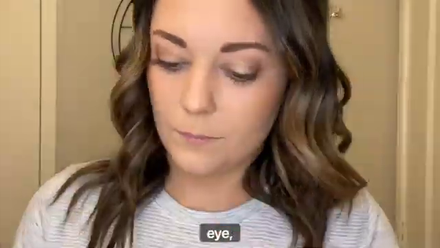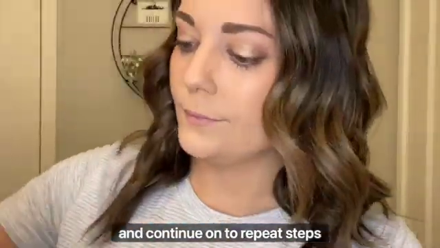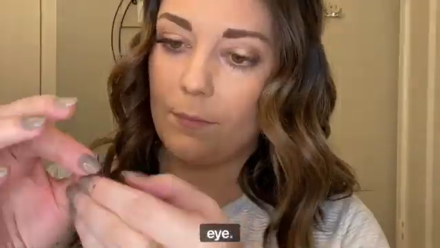Repeat steps 2 through 10 to complete the right eye, and continue on to repeat steps 2 through 10 to complete the left eye.